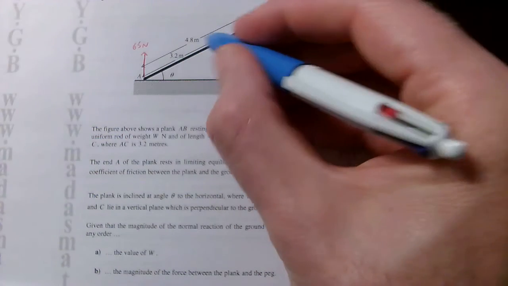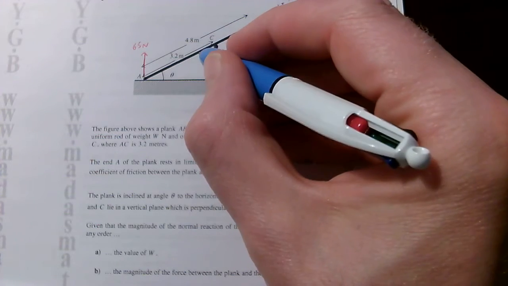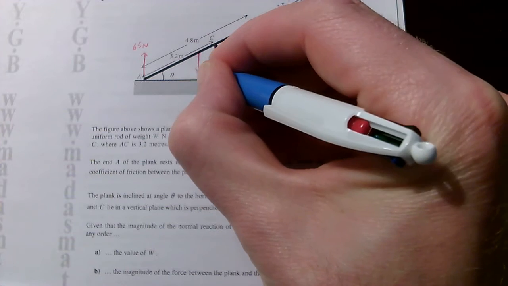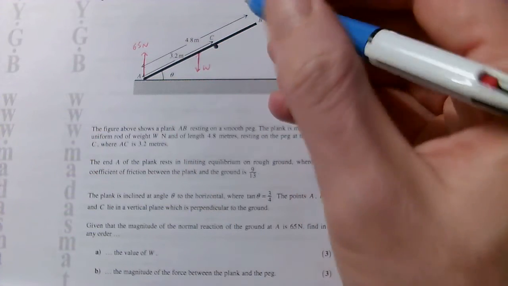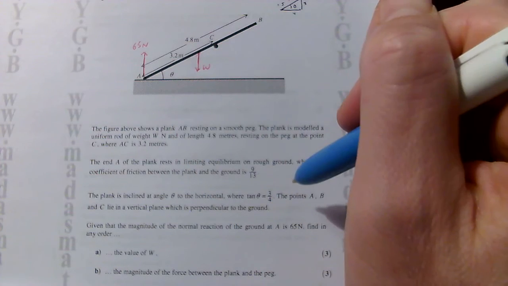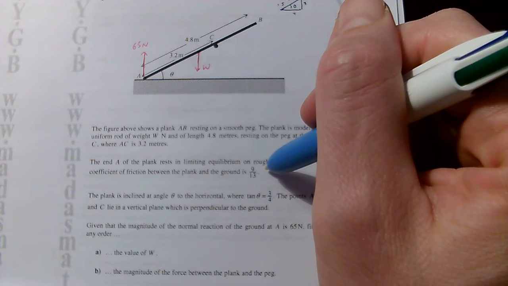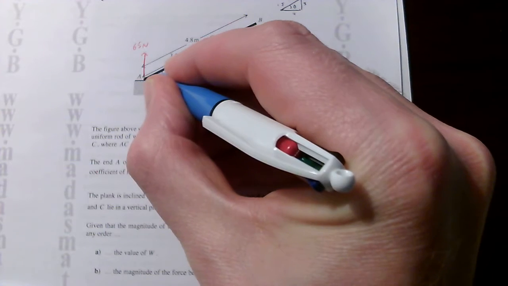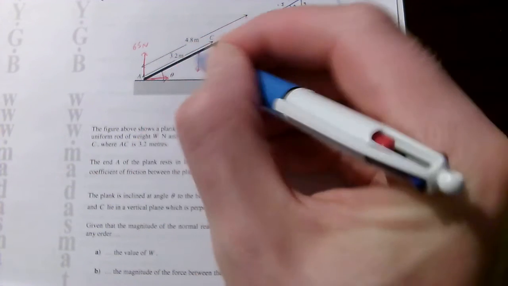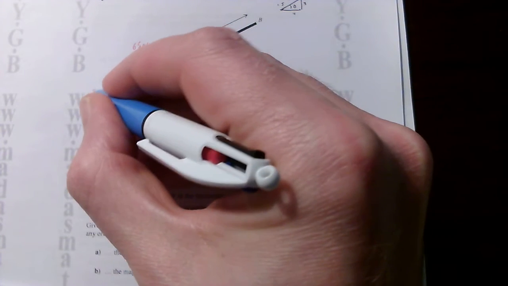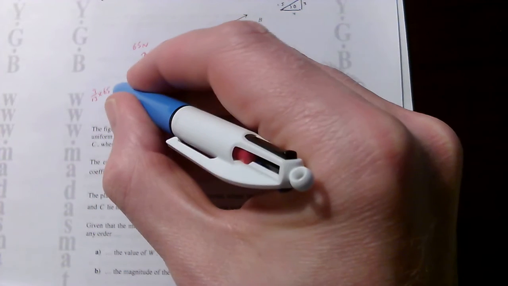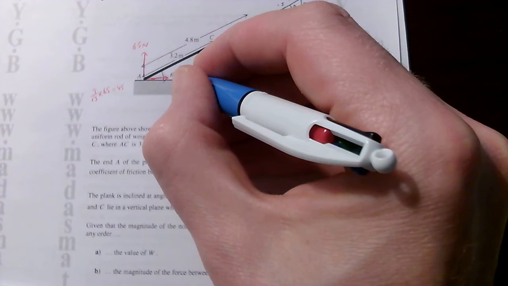I've got a weight which is going to have its effect in the middle of the plank, 2.4 meters down here. So that's going to be my weight. I'm told that the coefficient of friction with ground is 9 over 13. So here, acting to the right, I've got a friction force of 9 over 13 times 65, which is going to equal 45 newtons.